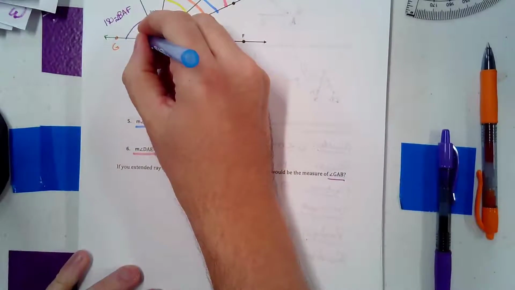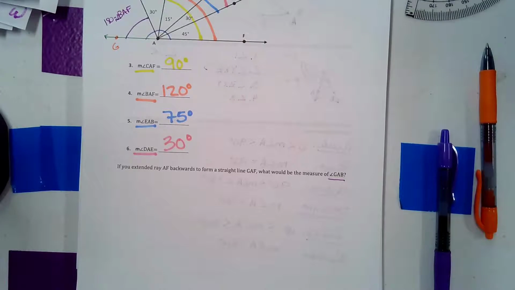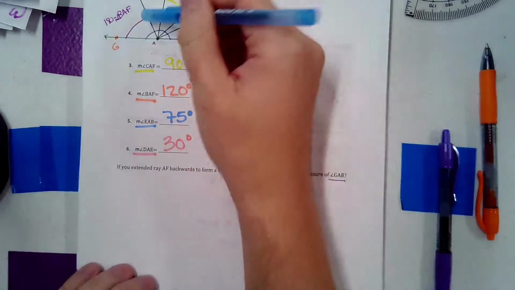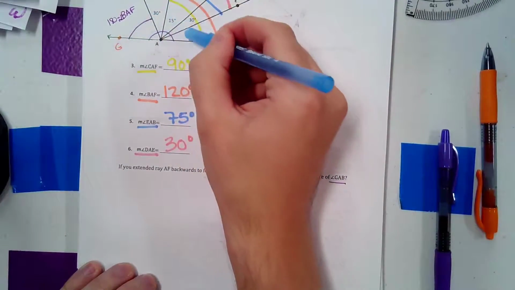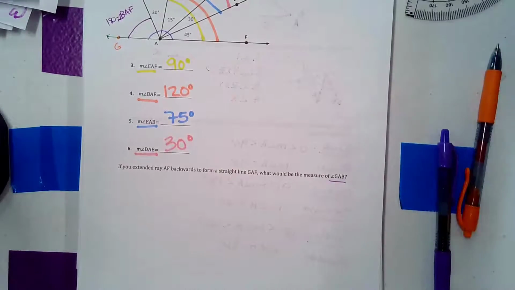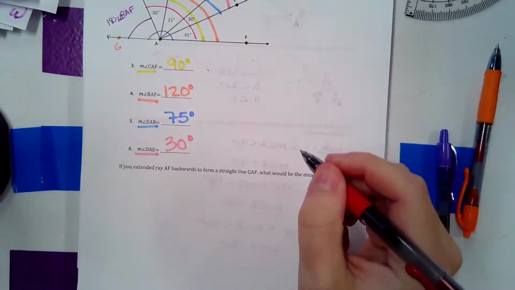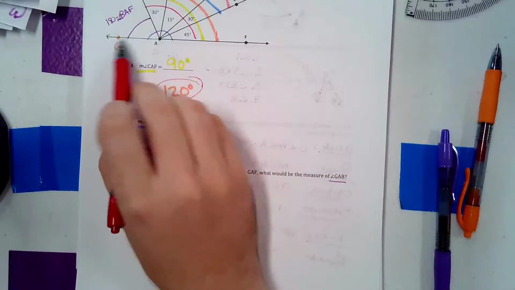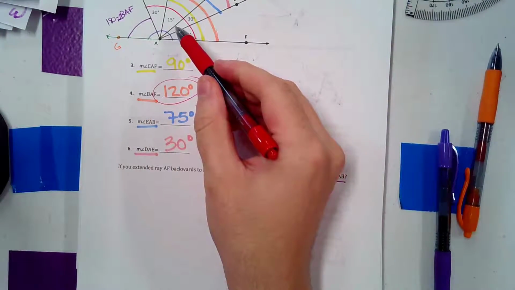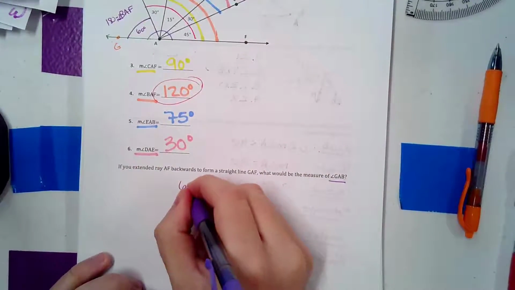All right, check it out. We have a straight angle here. When you extend a ray backwards, you get a straight angle. And straight angles are exactly how many degrees? 180, but we don't want the whole thing. We just want this little bit, so we subtract all this other stuff. How much is all of this other stuff? It's 90 plus 30, which is 120, also known as our angle here. So we have 180 minus 120, which is 60 degrees.